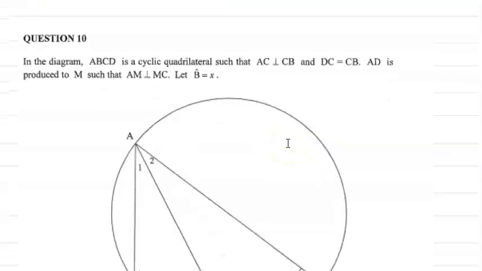It says here that in the diagram, ABCD is a cyclic quadrilateral, such that AC is perpendicular to CB and DC equals CB. AD is produced to M such that AM is perpendicular to MC. Let B equal X.